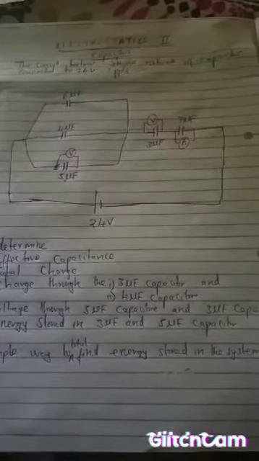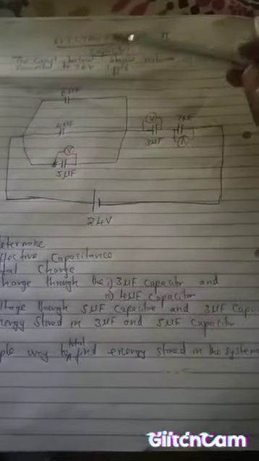So we shall be discussing electrostatics 2. Electrostatics 2 is the second topic after electrostatics 1, which is mostly applied at Form 3 level, Form 4 level, or above the O level. Using this example, we have the question.